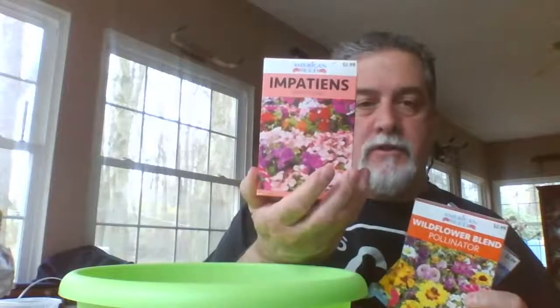They also sell little bags of potting soil for $1. And then you could get one of these little boxes of wildflower seeds. They have a pollinator blend, a shade blend. They have impatiens you can get.